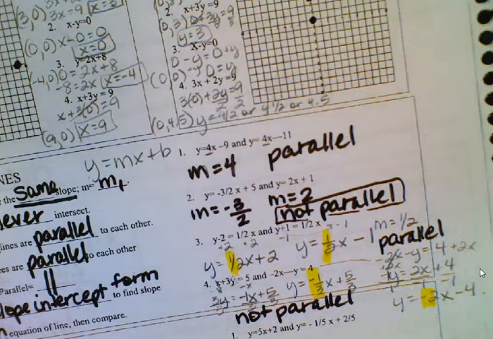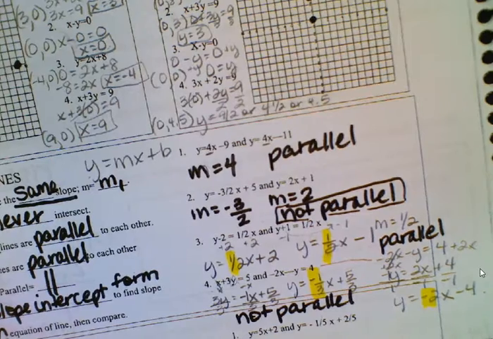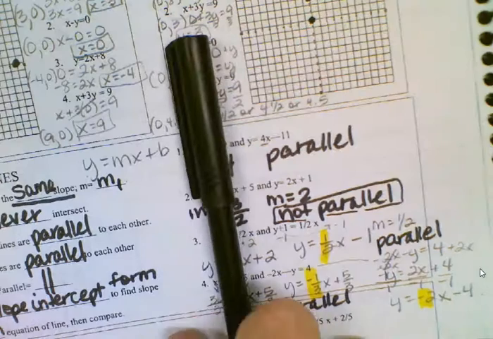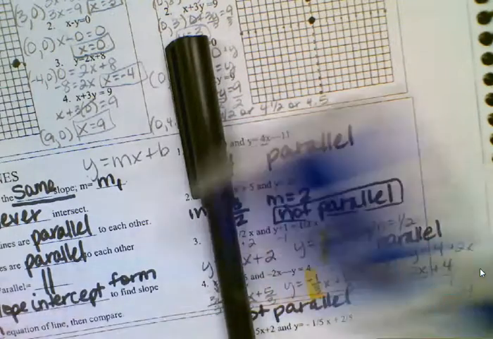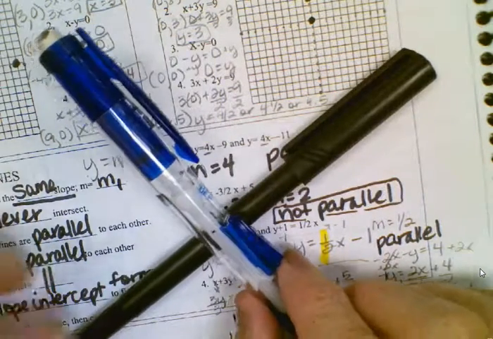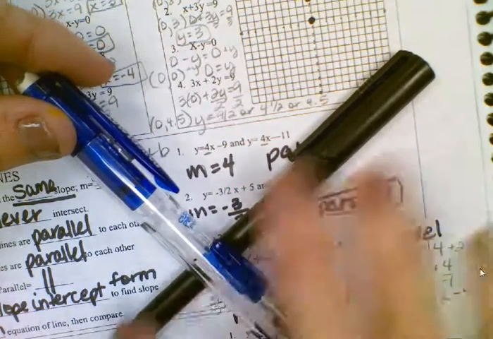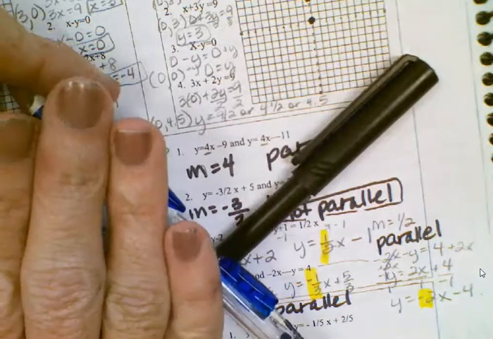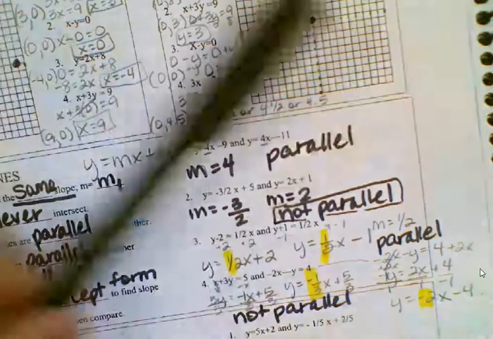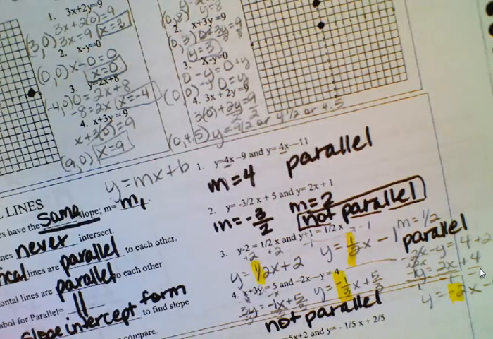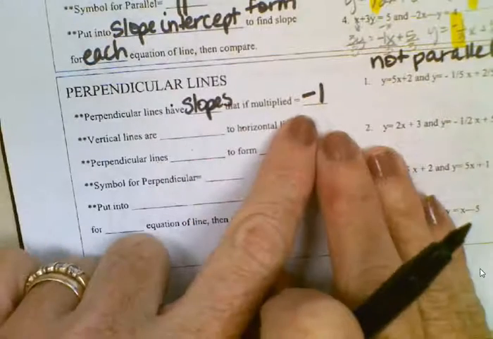Okay, let's go down to perpendicular lines. So perpendicular lines have slopes. Remember I told you that they cross at exactly a 90-degree angle? So what happens is, if they cross at exactly a 90-degree angle, then your slope stays the same, but what did it do? It flipped over the other direction, right? So what ends up happening is that if you multiply the slopes together, they always equal -1, if they are perpendicular. Okay, so they always multiply to -1.